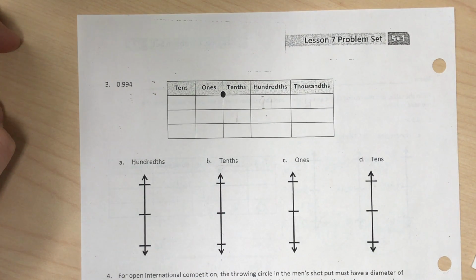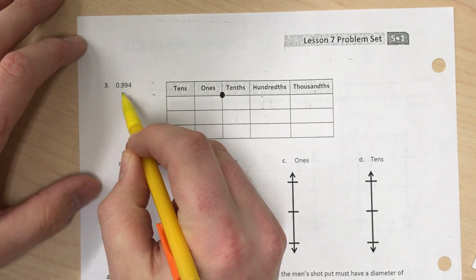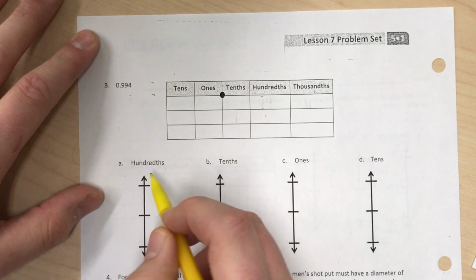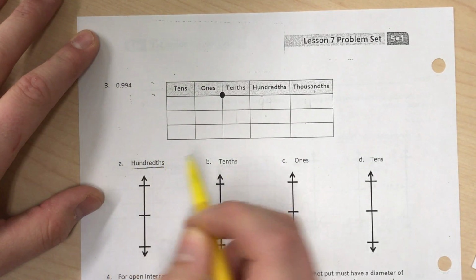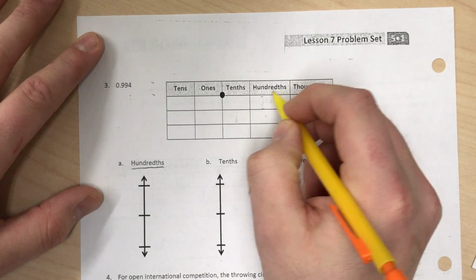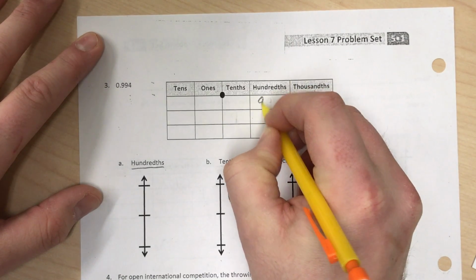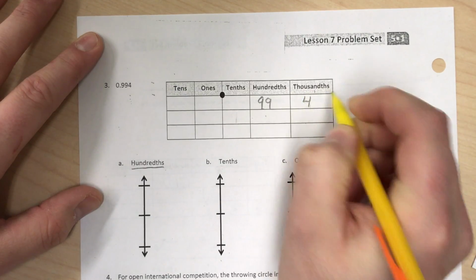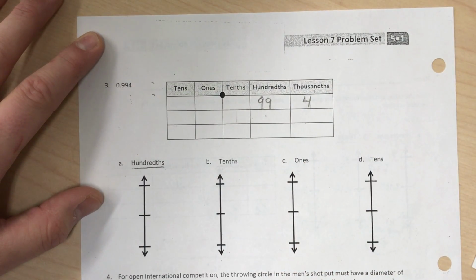We just want to get a little deeper than that and really start to use our place value understanding with our rounding. So the number in this problem is 994 thousandths. If we're being asked to round to the nearest hundredth, then we want to see how many hundredths we can make with the number 994 thousandths, which would be 99 hundredths with 4 thousandths that can't be used to make another hundredth.